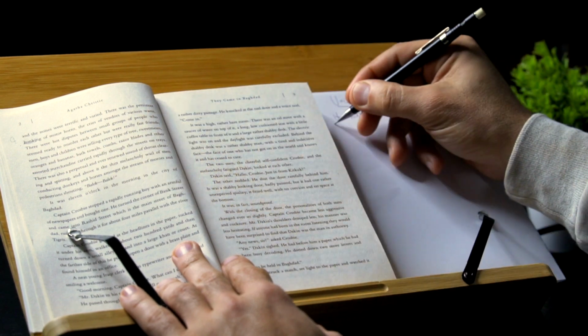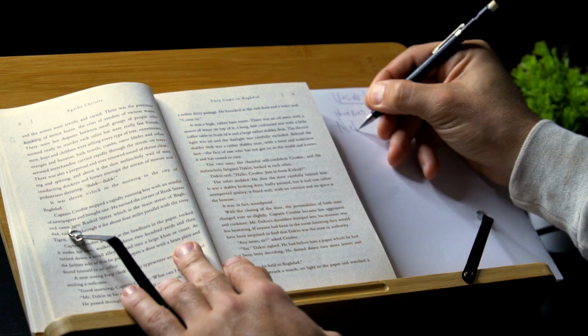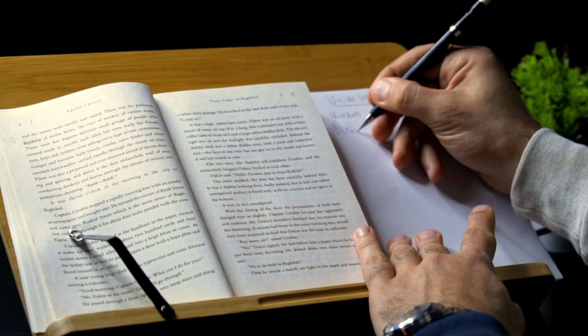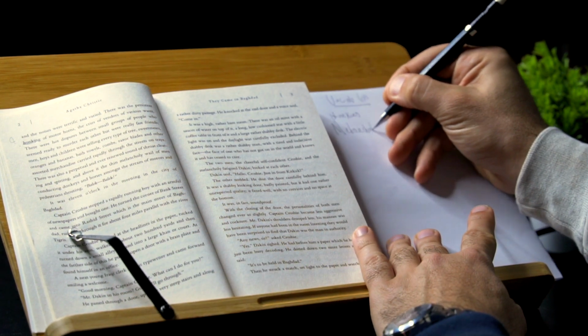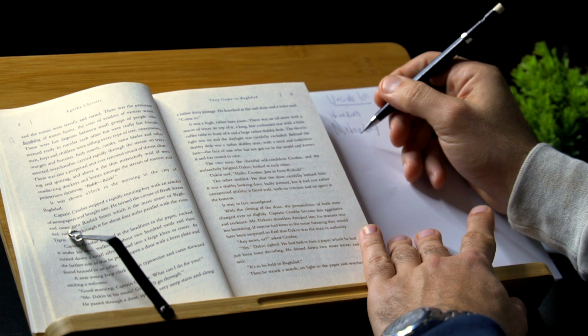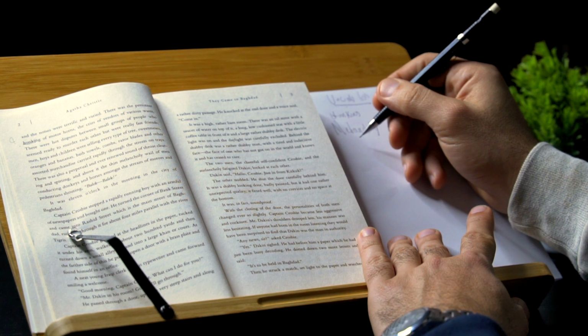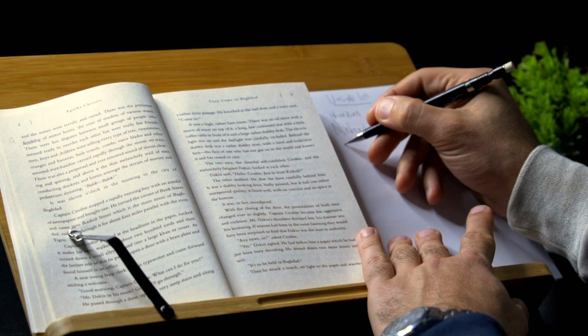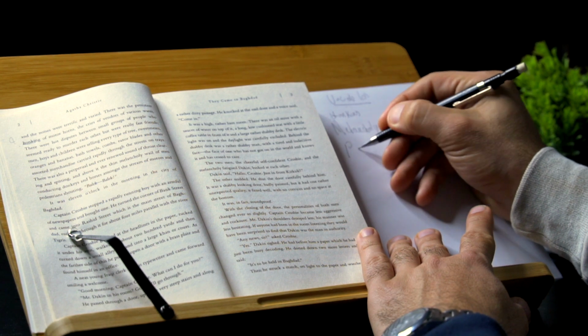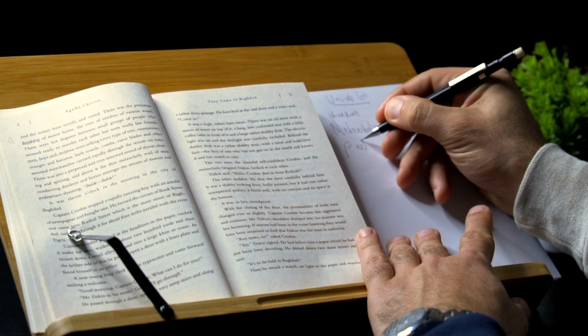One way I do that is simply by writing down a vocabulary log. A vocabulary log is a list of vocabulary that we come across and see on a daily basis.